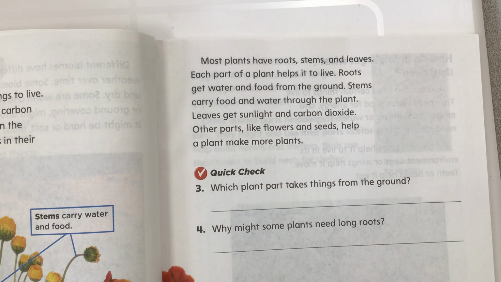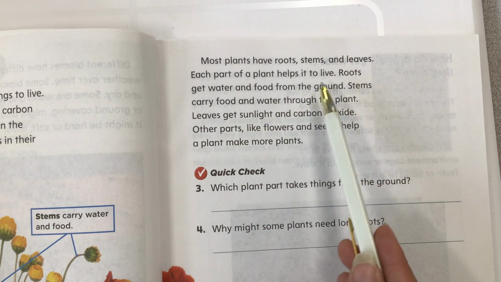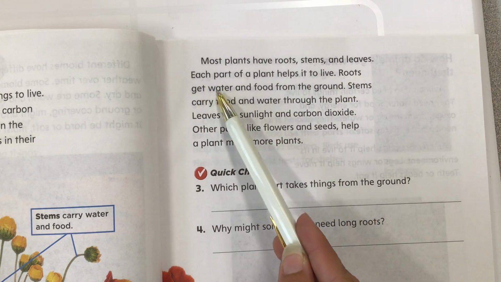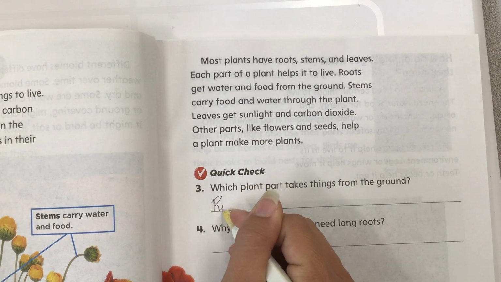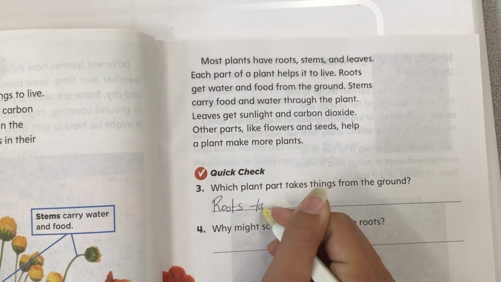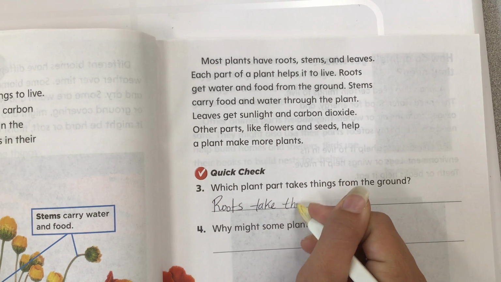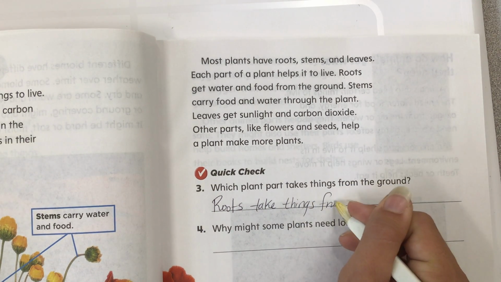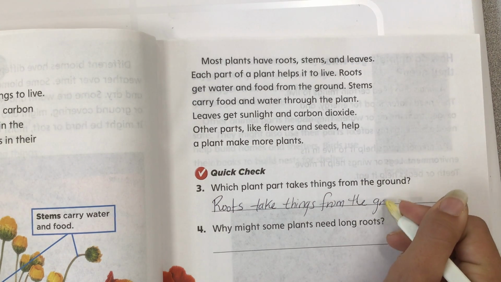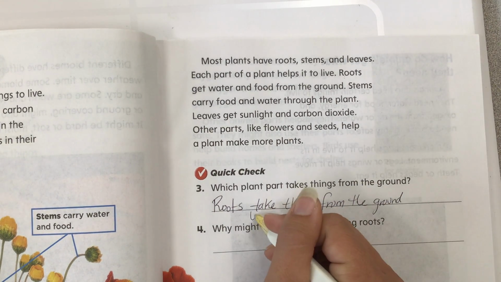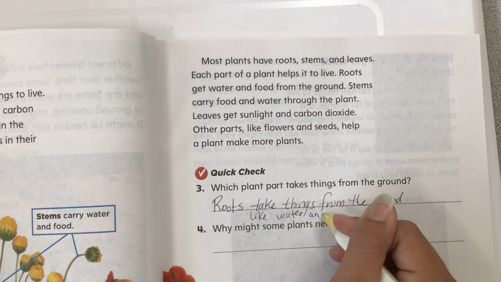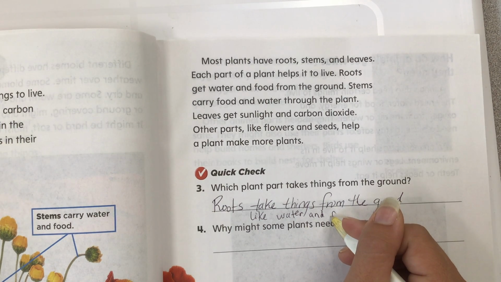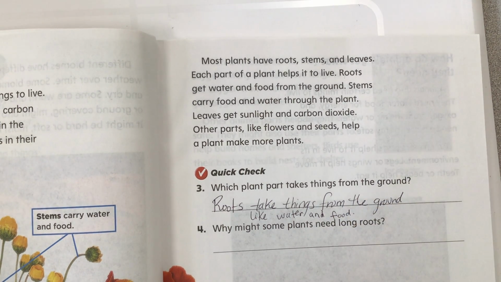Well, if we look at the text, roots get water and food from the ground. So we're going to say roots take things from the ground, like water and food.